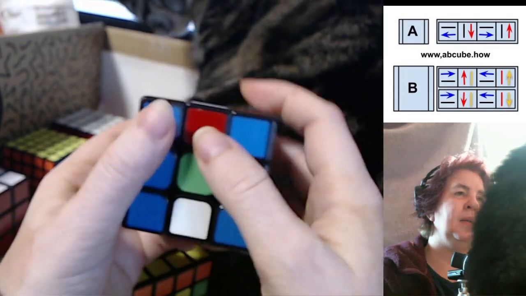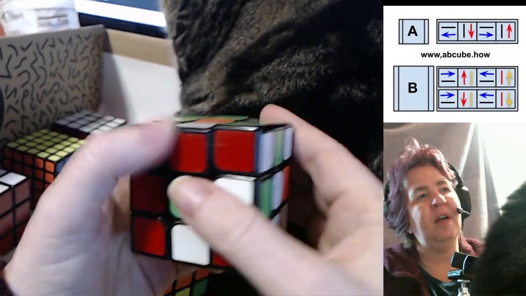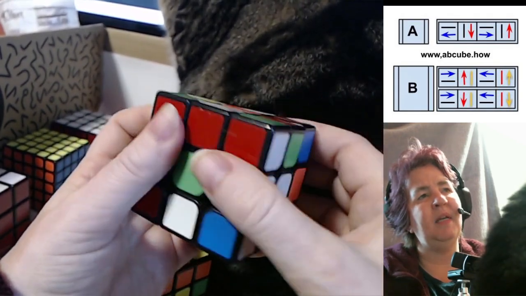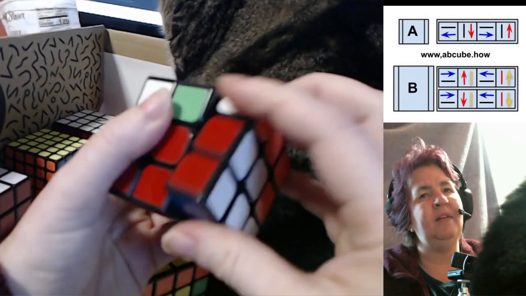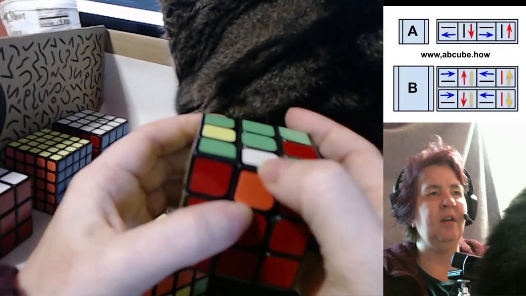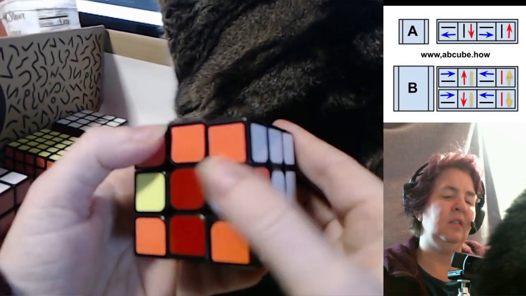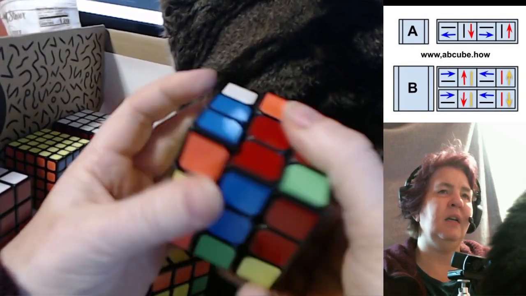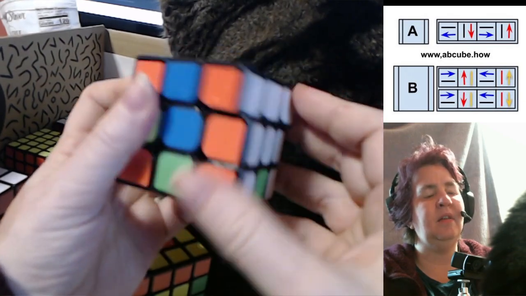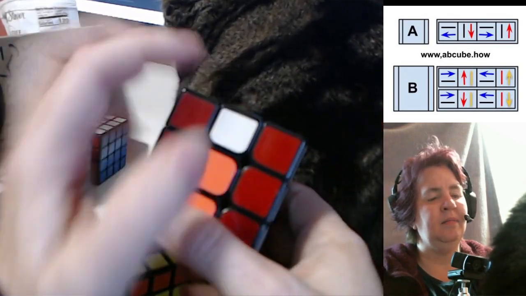Here's another one. Bring the corners to match the front. Determine its direction. Throw it away, up, in, up, away, down, in, down. Set the corners. Here's another one. Bring the corners to match the front. Away, up, in, up, away, down, in, down. There's another one.